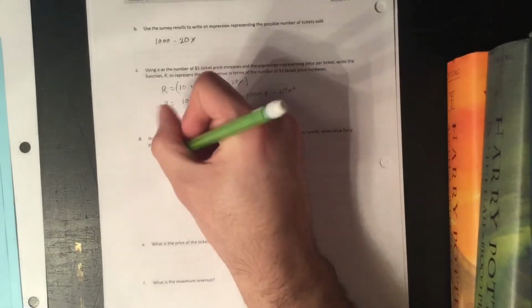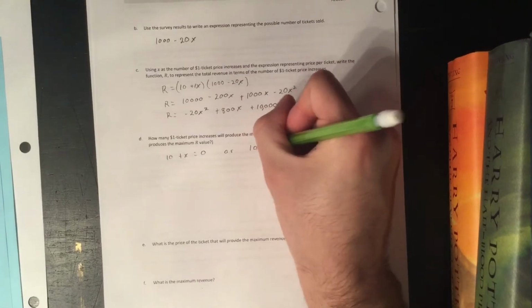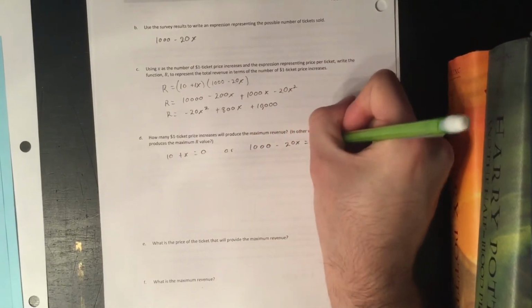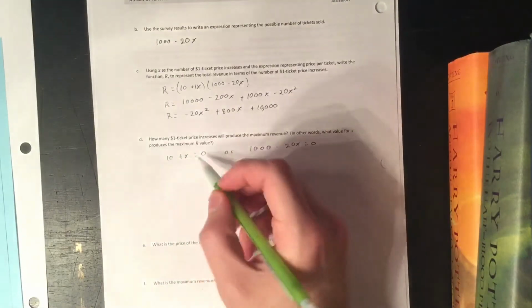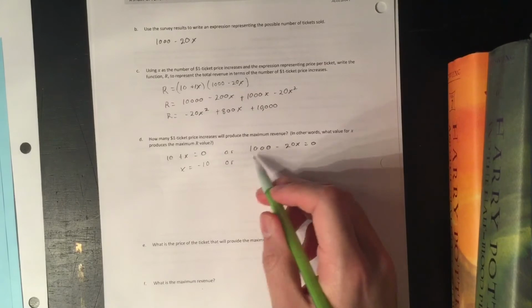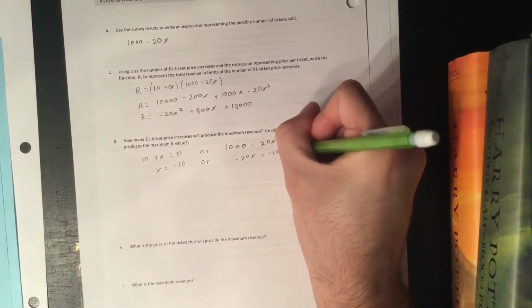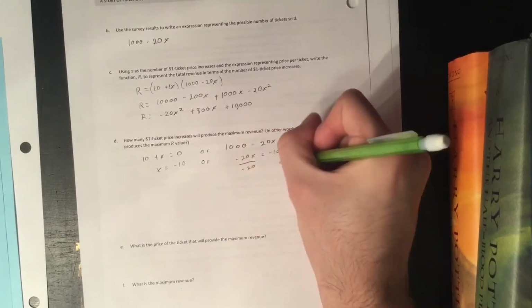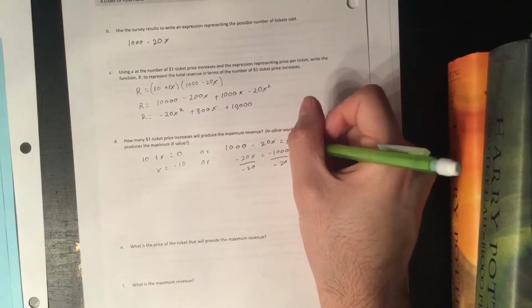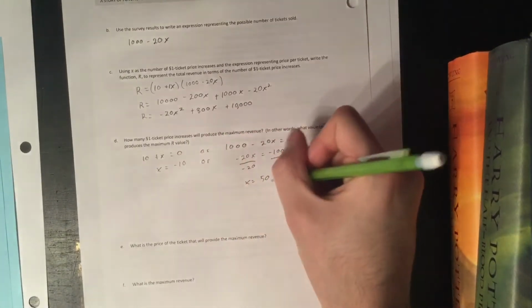So if we're going to do this with the factored form, we have 10 plus x equal to 0, or we can have 1,000 minus 20x and set that equal to 0. So for this one, we subtract 10 to the other side, x equals negative 10, or for this one, we subtract 1,000 to the other side, so negative 20x equals negative 1,000, divided by negative 20. So when you do that, you're going to get x equals 50. So x equals negative 10 or 50.